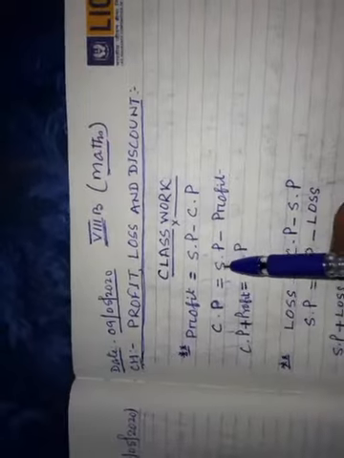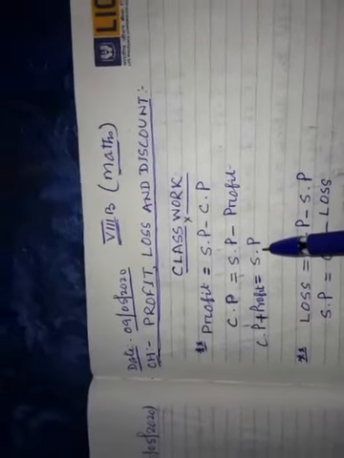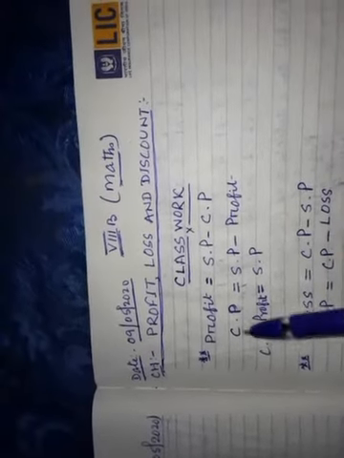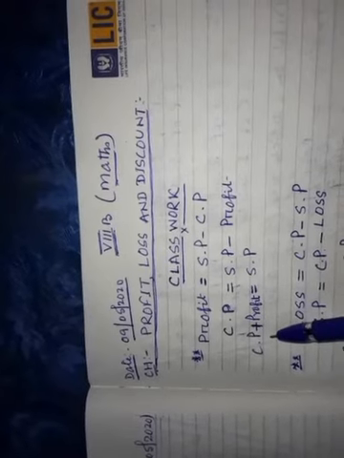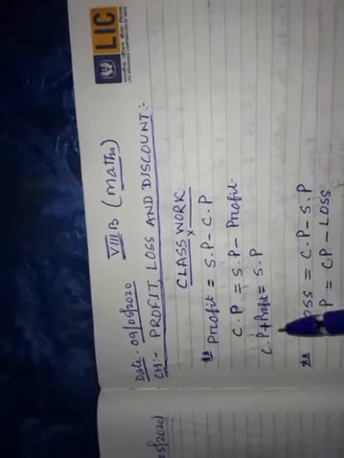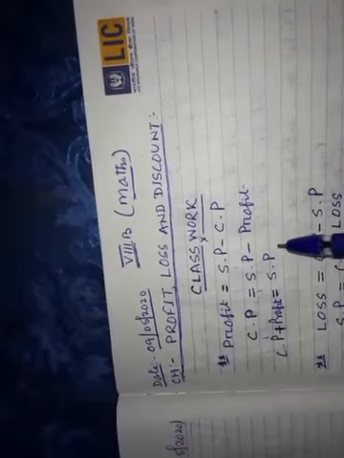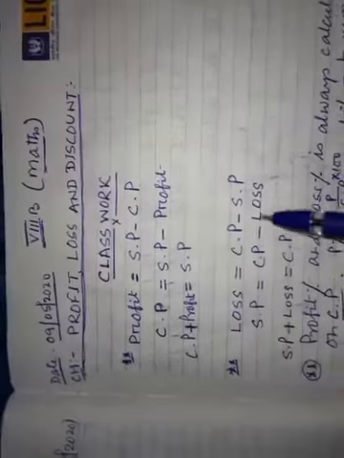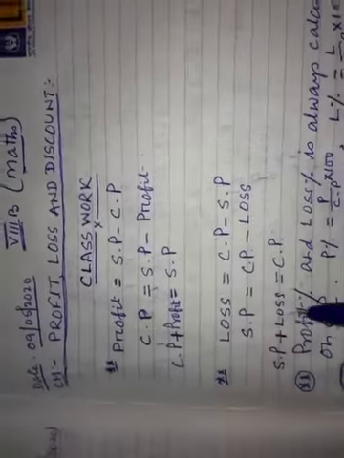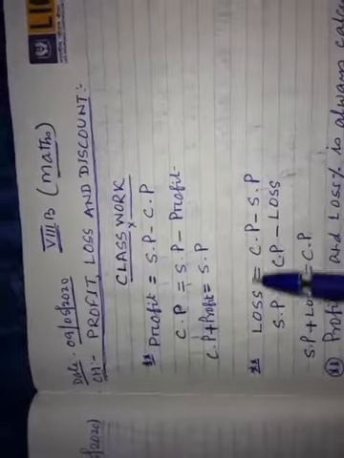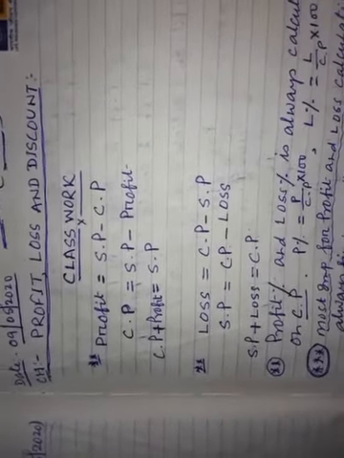Same way, if you want to find out SP, keep SP on this side because it is already alone, and keep the remaining things on the other side. CP is already there, here minus sign, so you can put plus sign, and you can calculate them. So these are the things known to you. Similarly, loss equal to CP minus SP, SP equal to CP minus loss, and CP equal to SP plus loss. All those things are known to you.